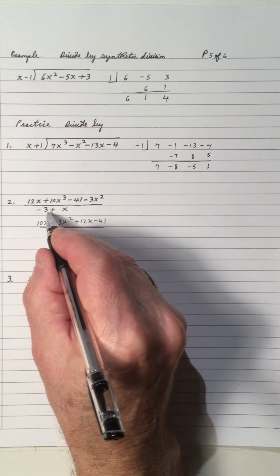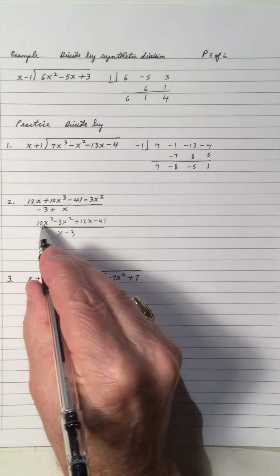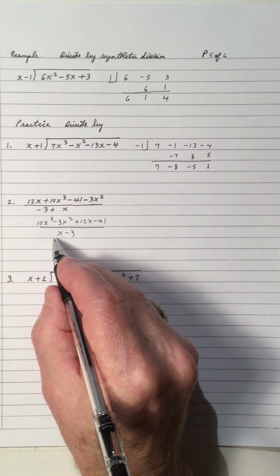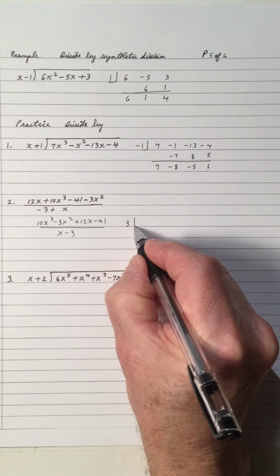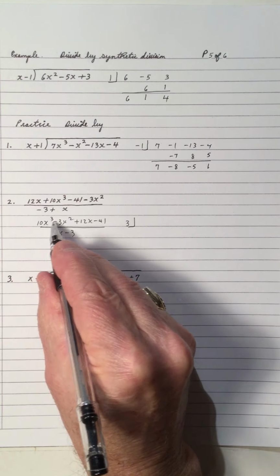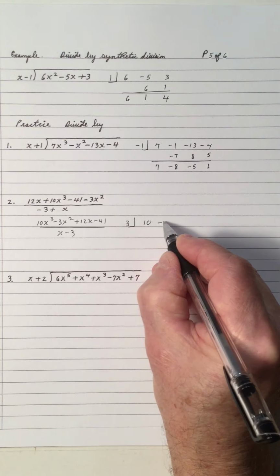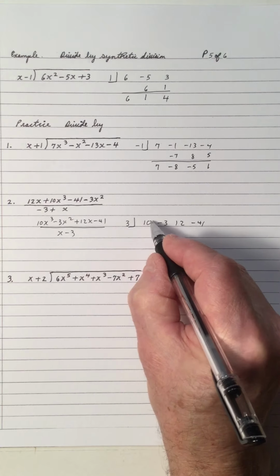Now down here I got a negative 3 plus x. That's x minus 3. It has to be in descending order, both the polynomial on the top and the divisor on the bottom. So we got a minus 3, so we need a 3. So 3, 2, 1, 0. So it's a 10, negative 3, 12, negative 41.